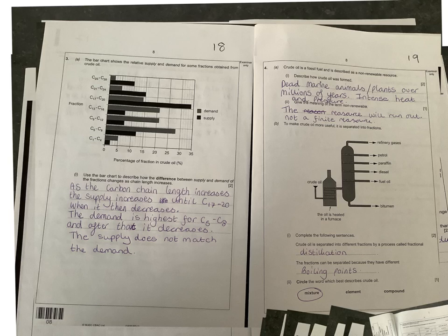We've done this question again as a starter activity. Use the bar chart to describe the differences between supply and demand. The fraction changes as chain length increases. As carbon chain length increases, the supply increases until C17 to 20, when it decreases. The demand is highest for C5 to 8. After that, it decreases. Supply does not match demand.